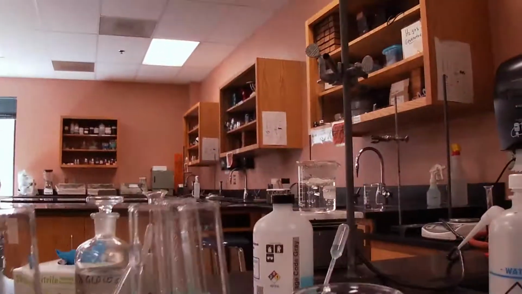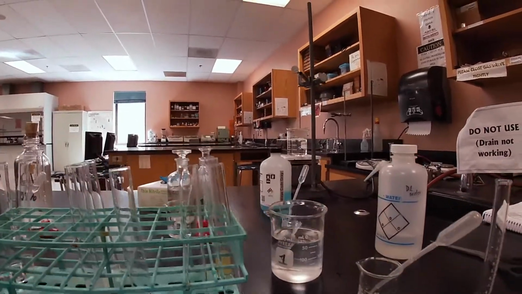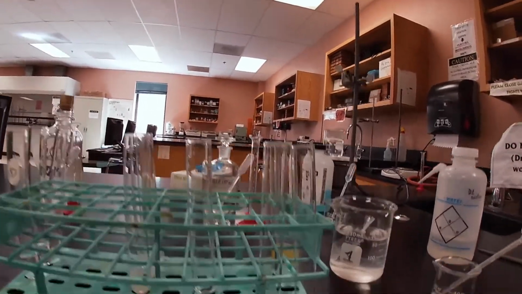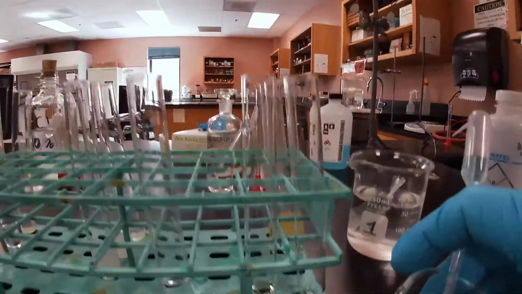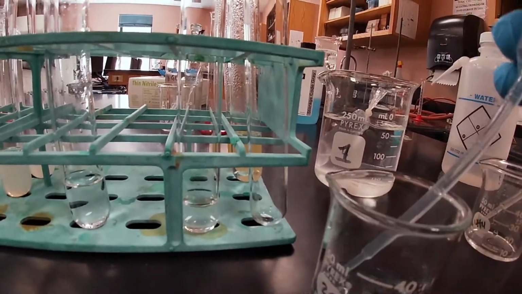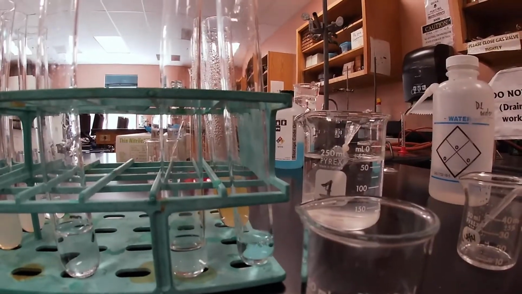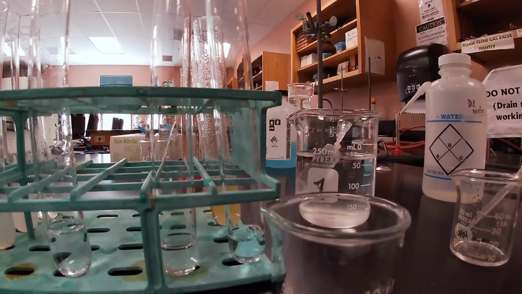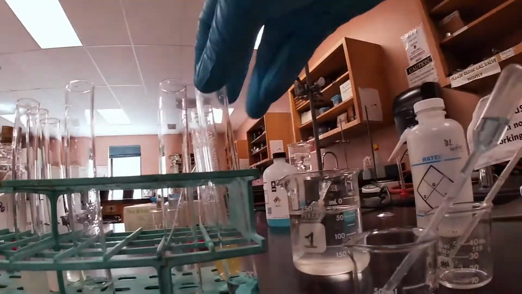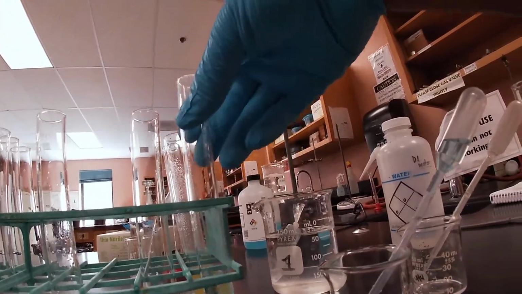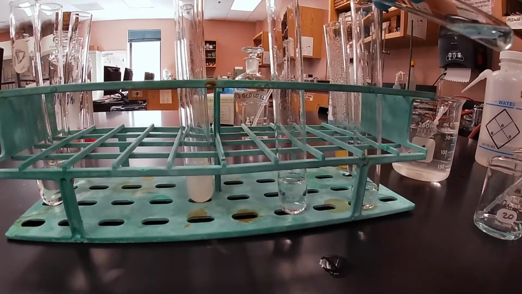I have my boiling water bath over there, and so all I'm gonna do now is add my Benedict solution. So let me go ahead and get it. As I get the Benedict solution, remember we have our test tube already ready. I'm gonna go ahead and add approximately about 3 mLs, right? And we're gonna add it to our test tube with the outside contents of our solution.